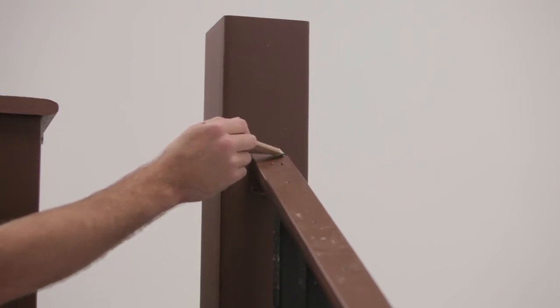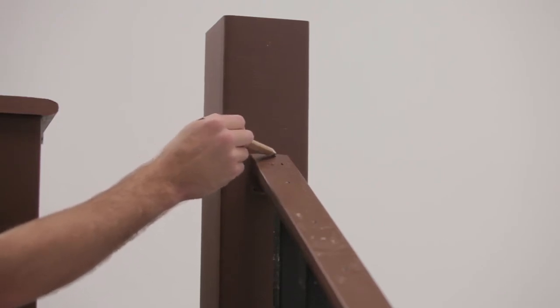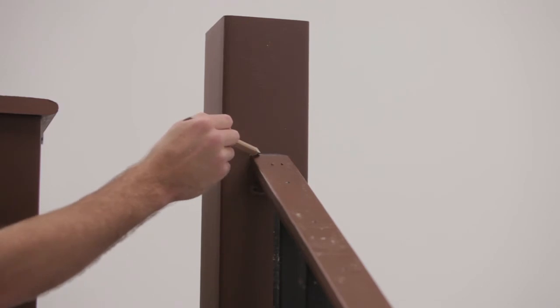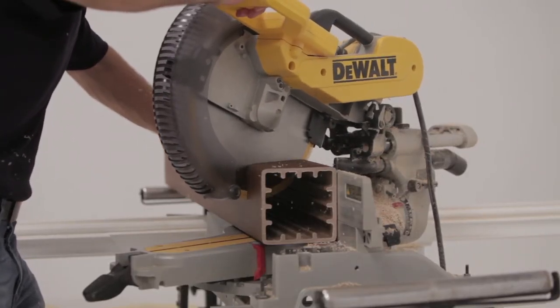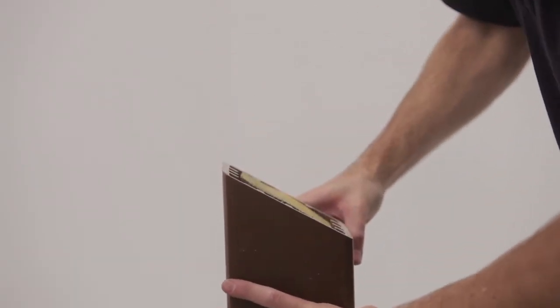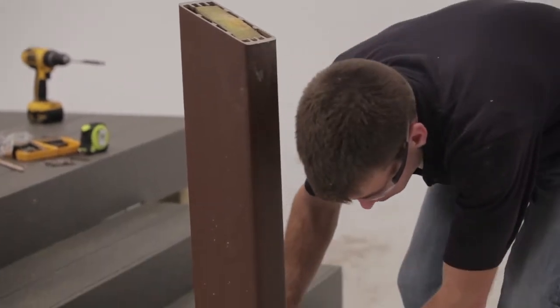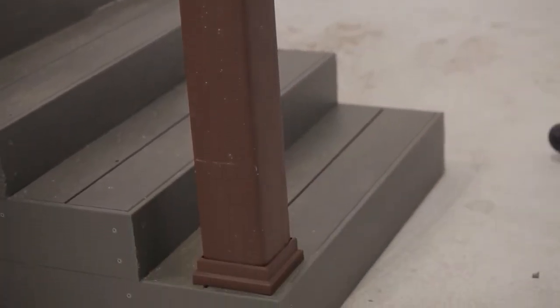Mark the height and angle for the post covers. Post covers should be flush with the top universal rail. Cut your post covers and posts to the desired length and angle. Place the post covers over the 4x4 inch posts. Install skirts by sliding them over the post covers.